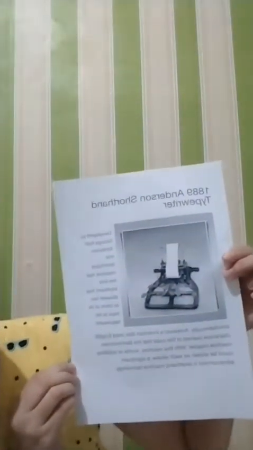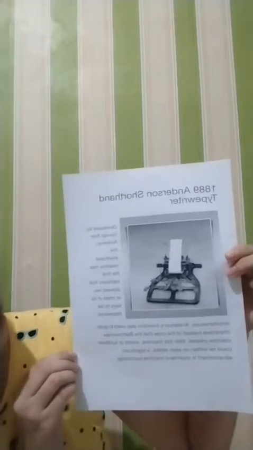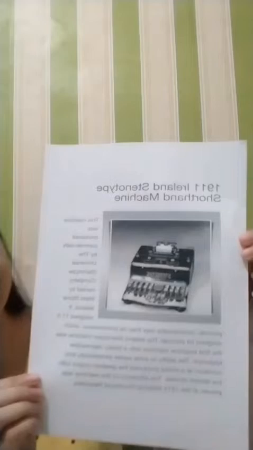And third, this one is the 1889 Anderson shorthand typewriter. This was developed by George Carl Anderson. Fourth, this is the 1911 Ireland stenotype shorthand machine. This machine was produced commercially by the Universal Stenotype. And this is how it looks.